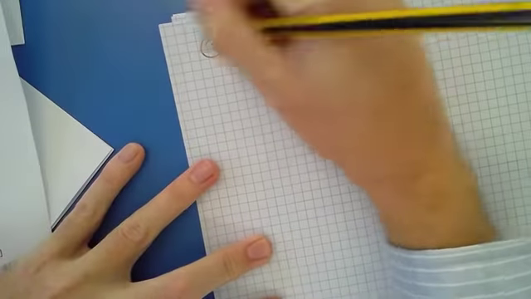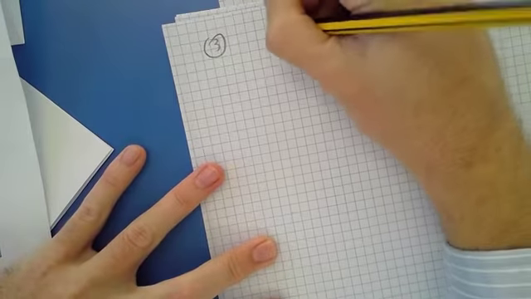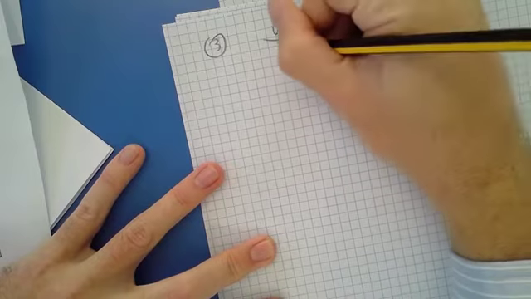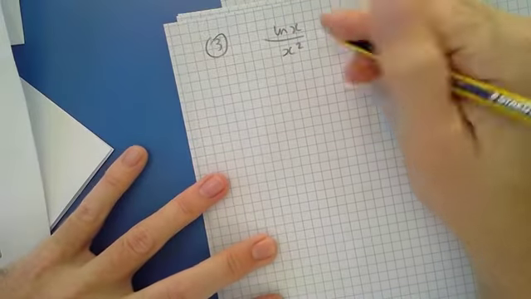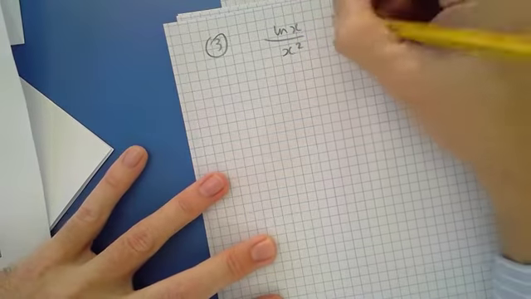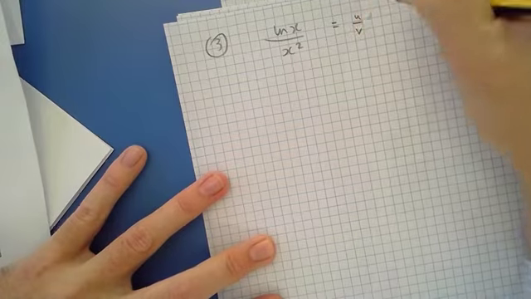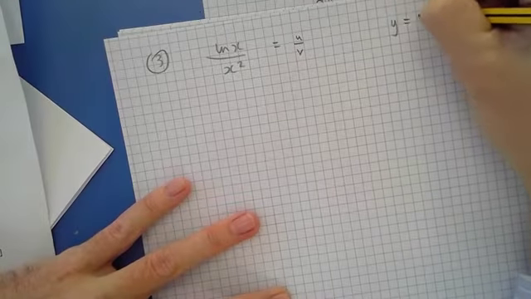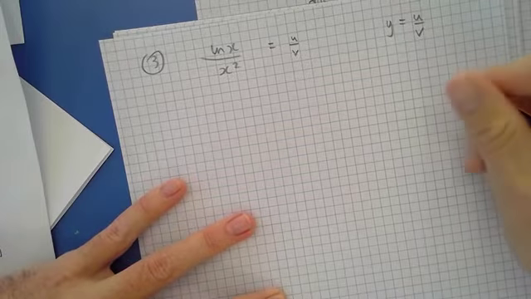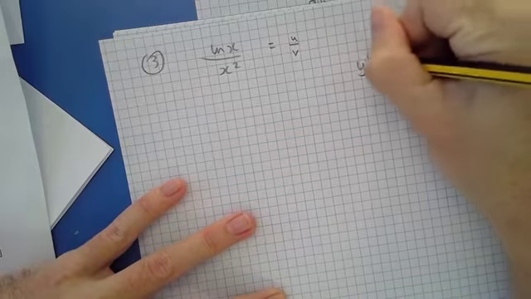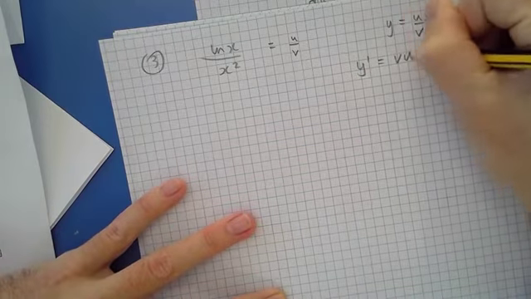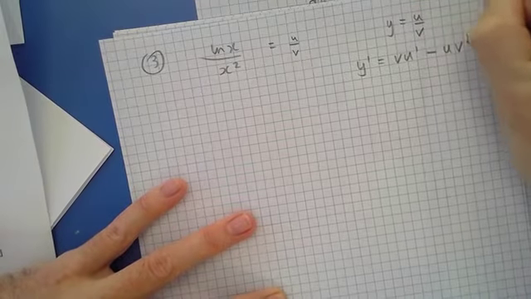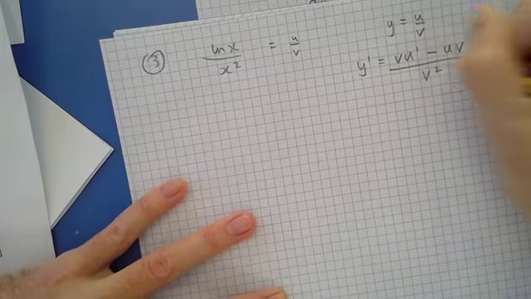So for question 3, we've got ln x over x squared. The way I know that's the quotient rule is that it is some form of x dividing another form of x. So what I write is u over v. Now, the quotient rule states that if you've got y is equal to u over v, then y dash would be equal to v u dash minus u v dash all over v squared.